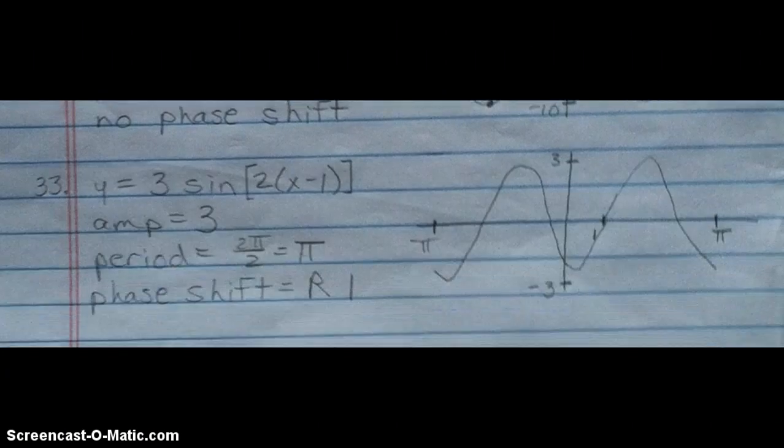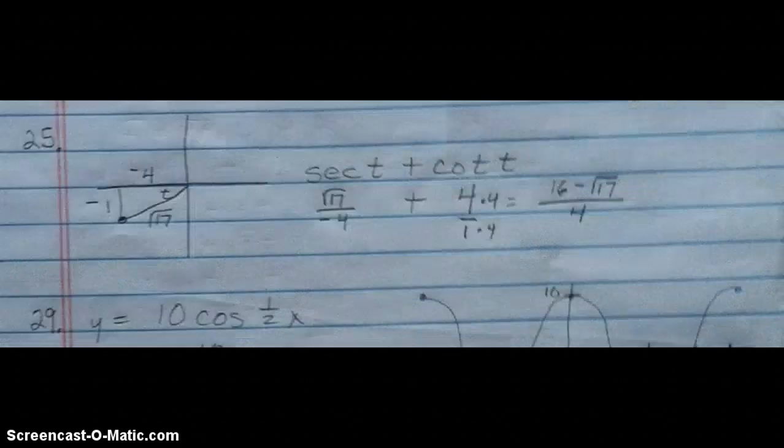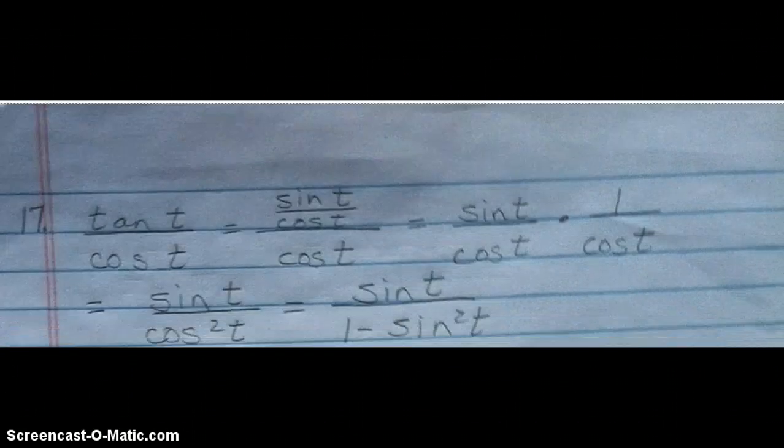Y equals 3 sine of 2 parentheses x minus 1. Our amplitude, once again, is the number that's out front. That's 3. Our period is 2 pi over whatever this number multiplied times x is. 2 pi over 2 is pi. Our phase shift is to the right because it's negative 1. So you can use your calculator to verify that graph.